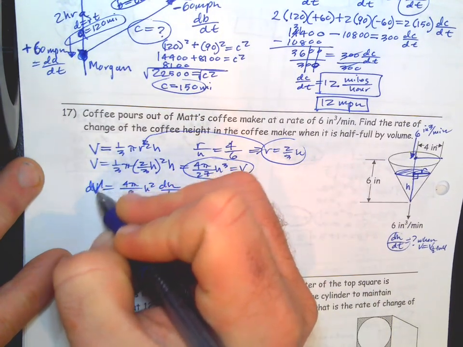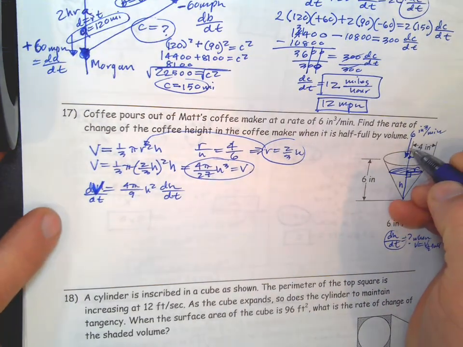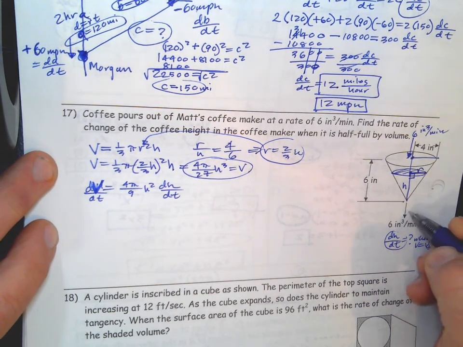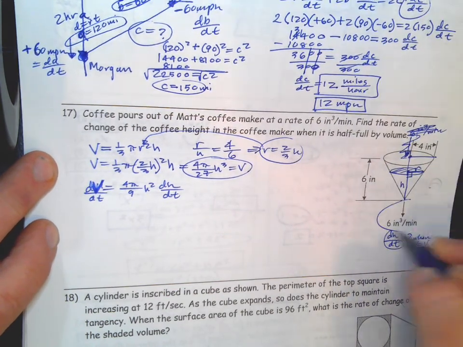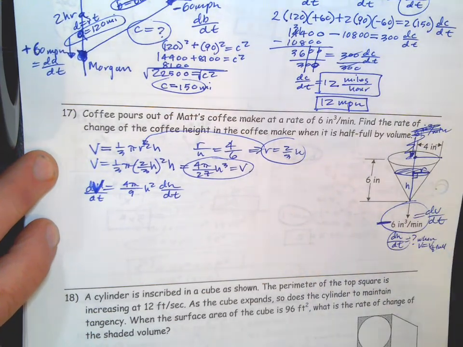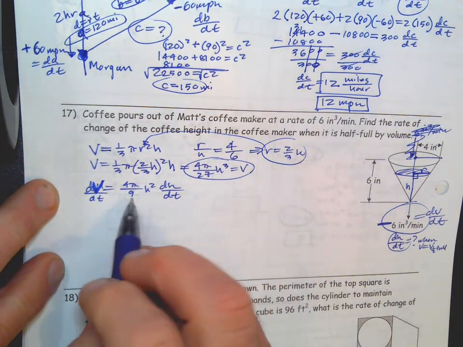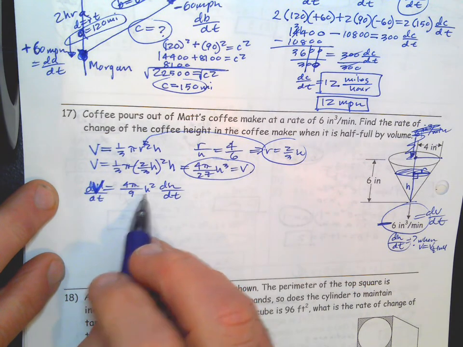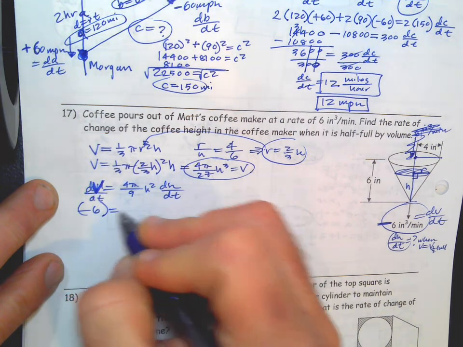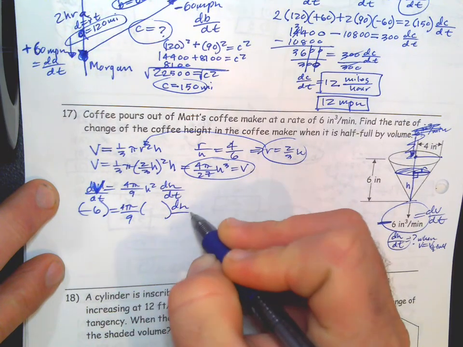dV/dt is probably a better way to write this. Is the rate positive or negative? It says pours out of the coffee maker. So really, oops, I wrote it up here. It's down here. This is dV/dt, by the way. And for us, it's negative because we're losing coffee, right? So the one thing we need, we have dV/dt, we need h. And then we're almost done.